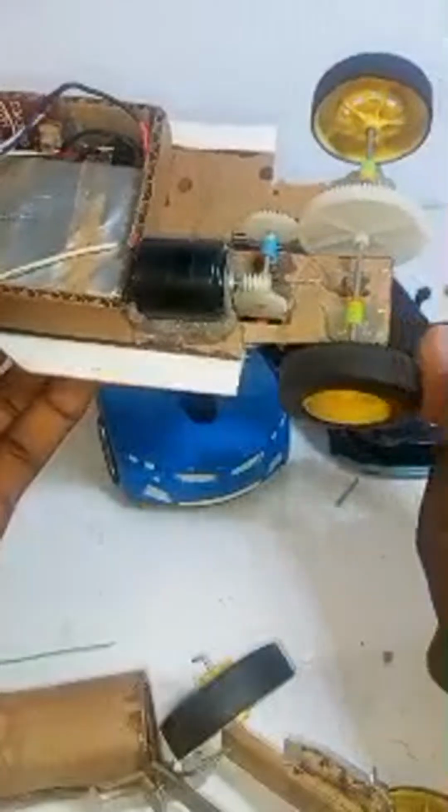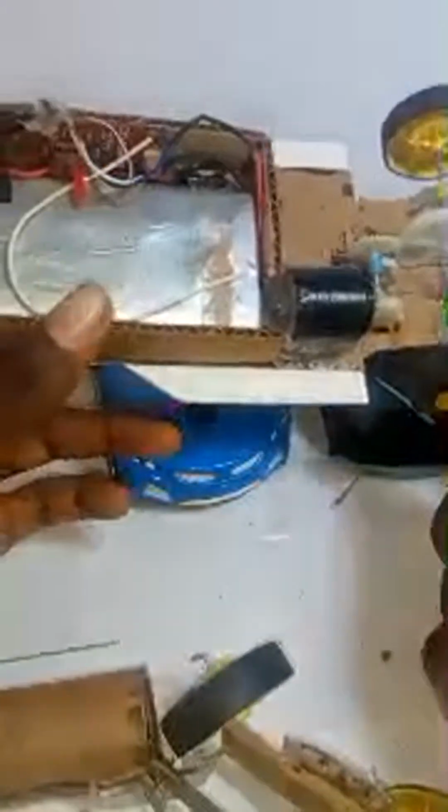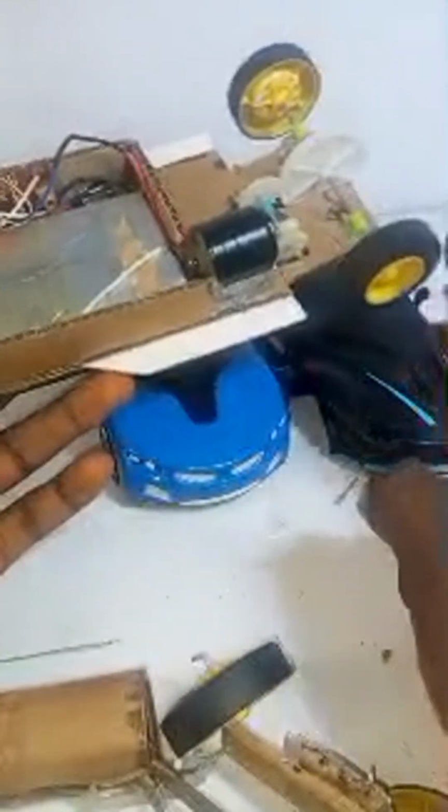So this still works, but I don't think it works anymore, and I won't be making them remote controlled, but I'll make them in such a way that they can go both front and back. Yeah, I think that will be it.